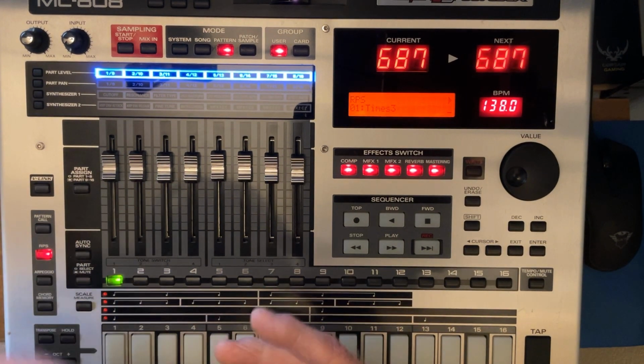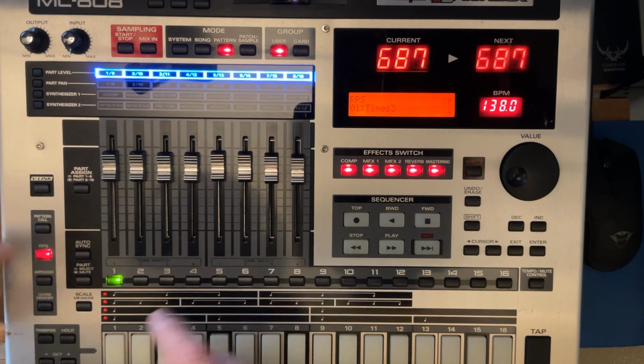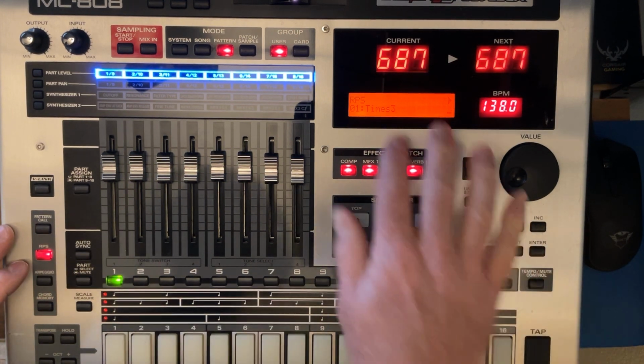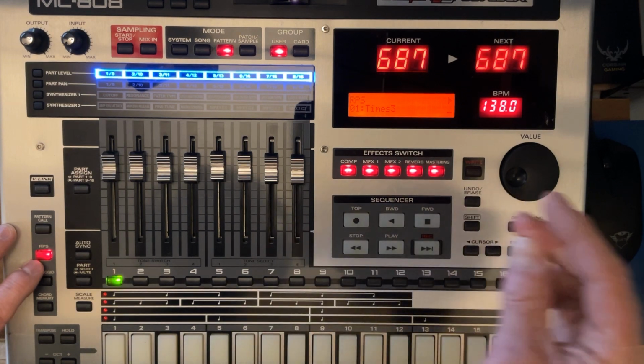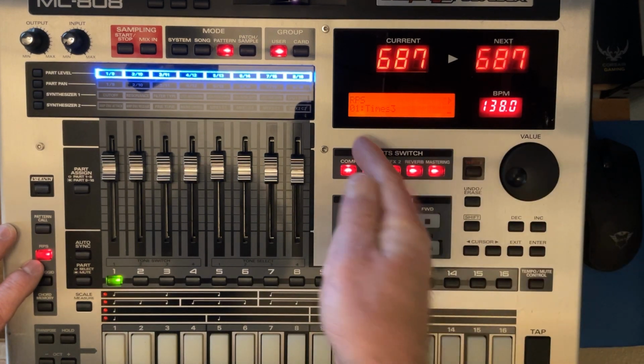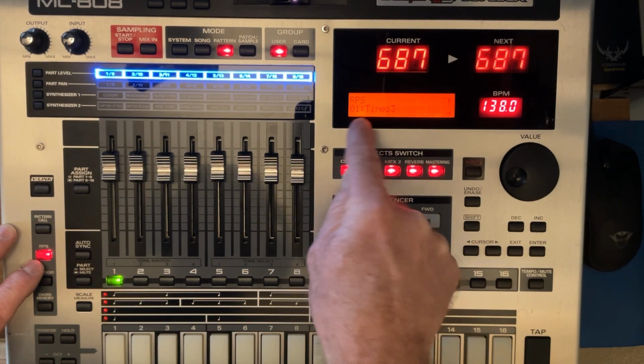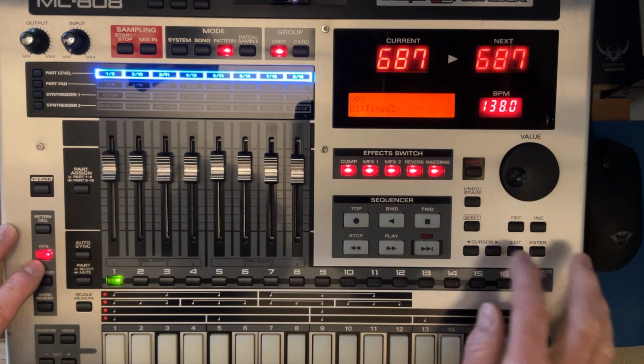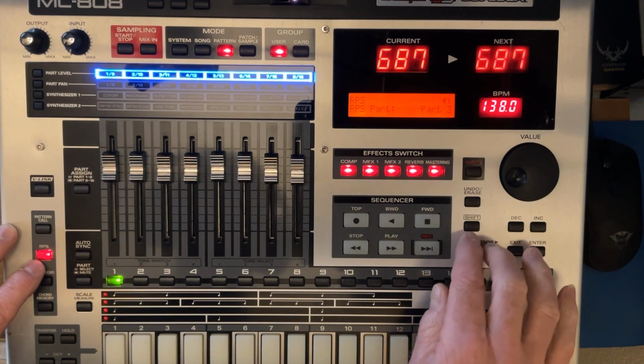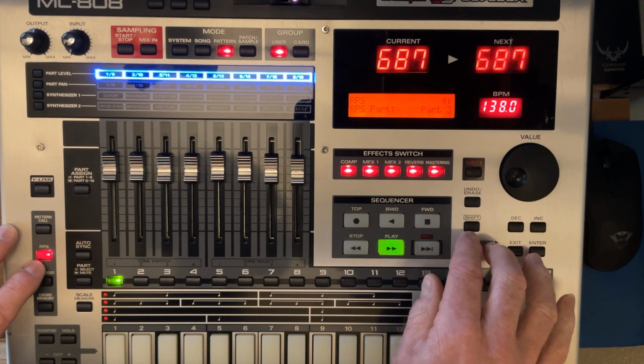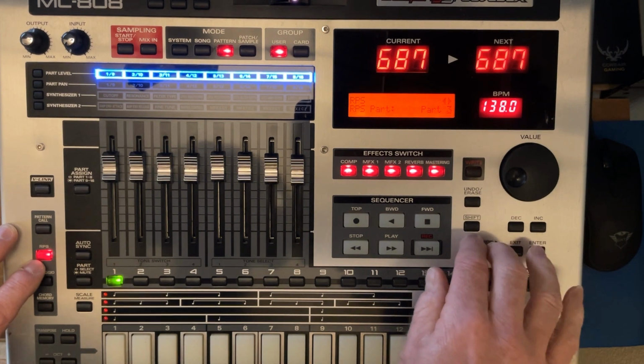There's different settings there, so what I'm going to do now is change the different patterns to the ones I've just made, if that makes sense. RPS part 3.